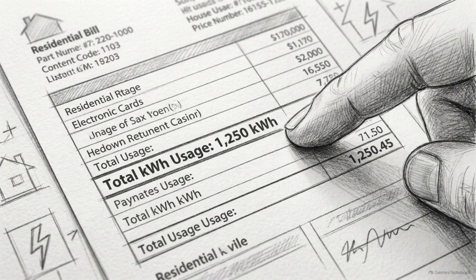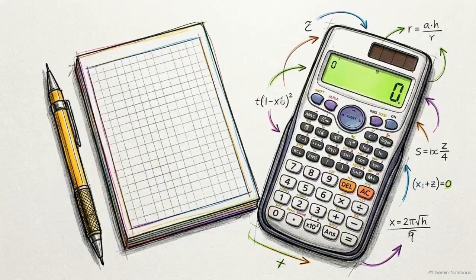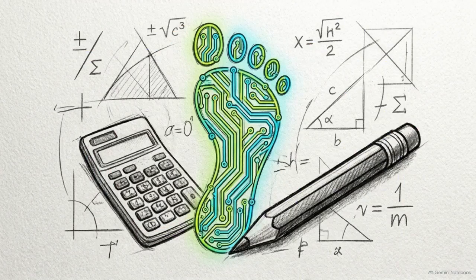This is a practical exercise, so please have a pen, paper, and a calculator ready to follow along with the math. By the end of this lesson, you will be able to predict the energy footprint of your household devices based on their technical specifications.